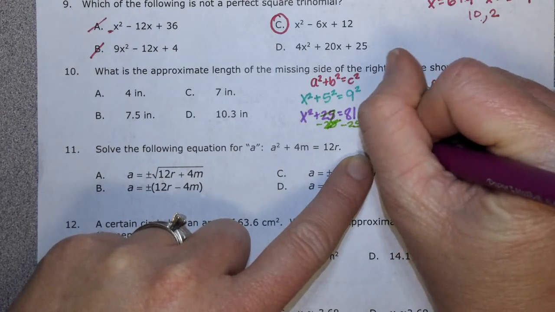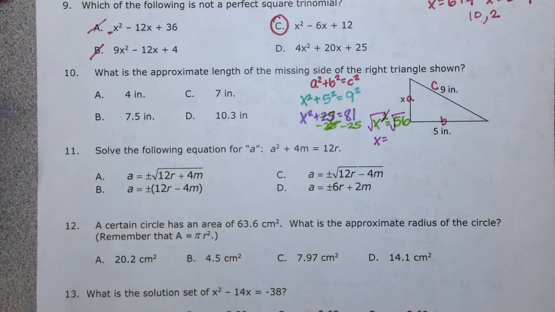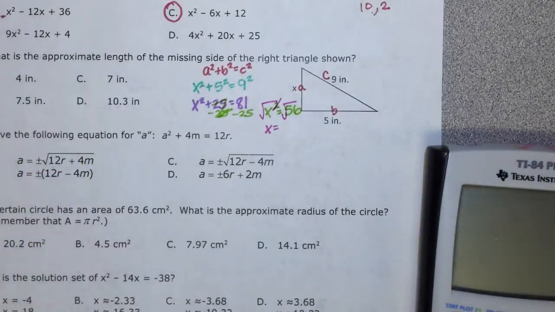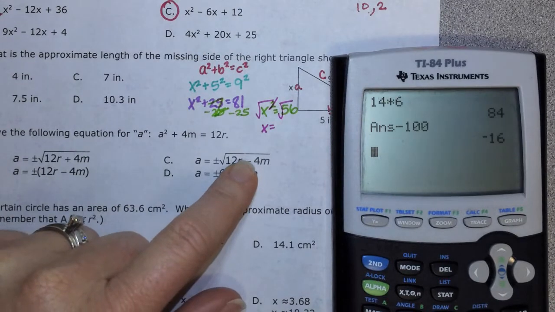So then I'm going to have that x equals, and I won't need the plus or minus because I wouldn't have a negative length or a negative side here. So I can just leave that part out.